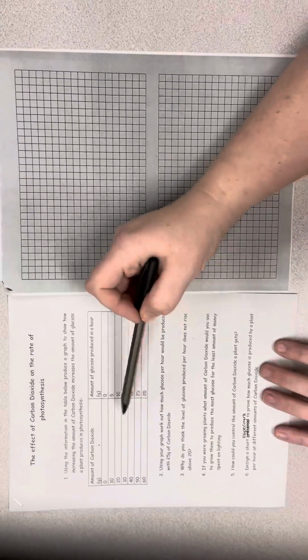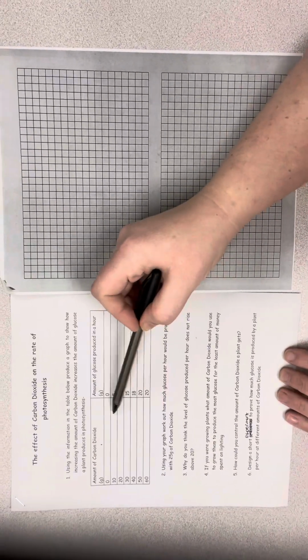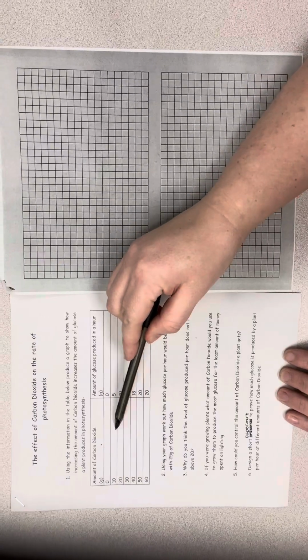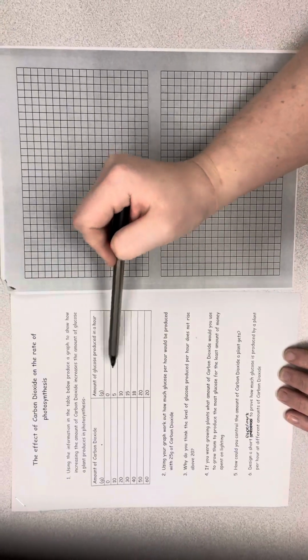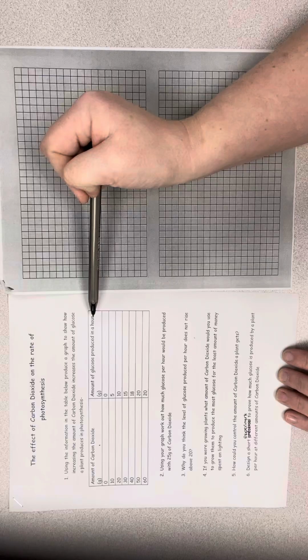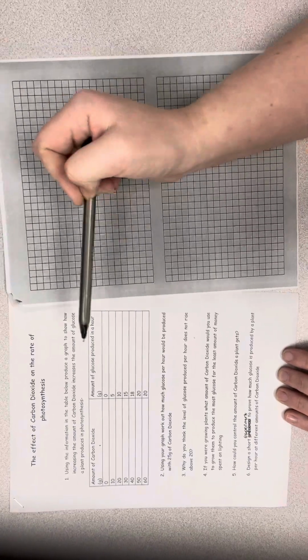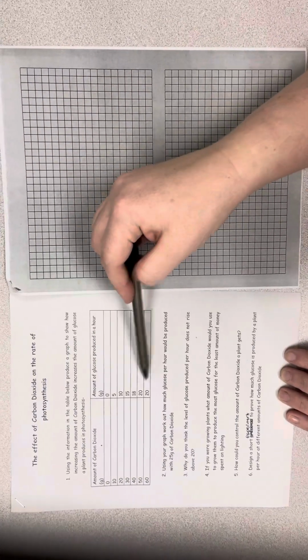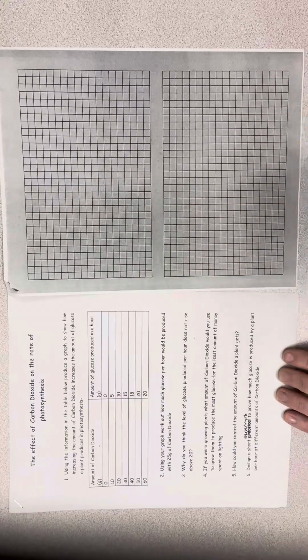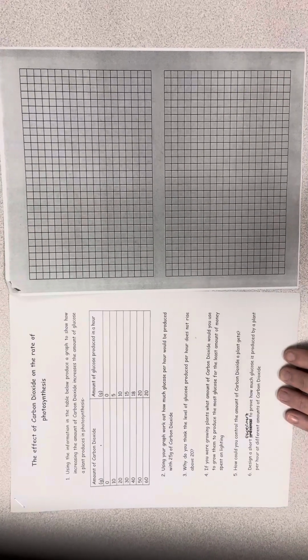So we have our independent variable, which is our carbon dioxide, and it's going up in increments of 10. And then we have our dependent variable, which is the amount of glucose produced in an hour. So the amount of glucose produced depends on how much carbon dioxide is available to the plant.